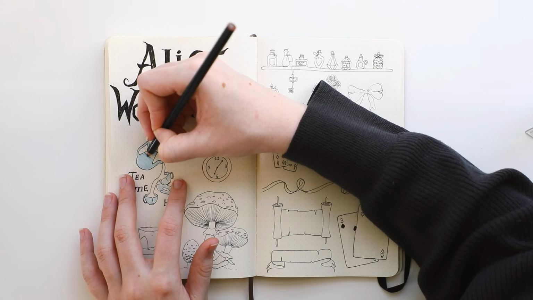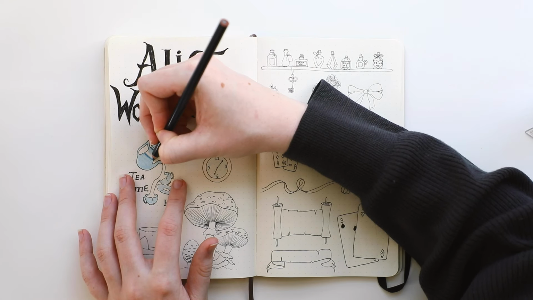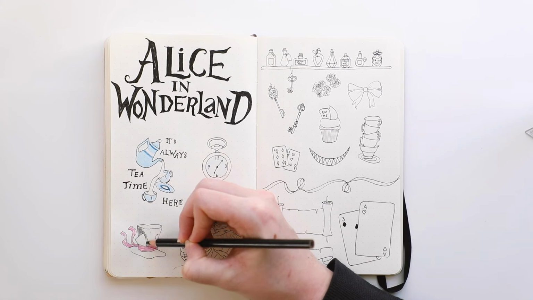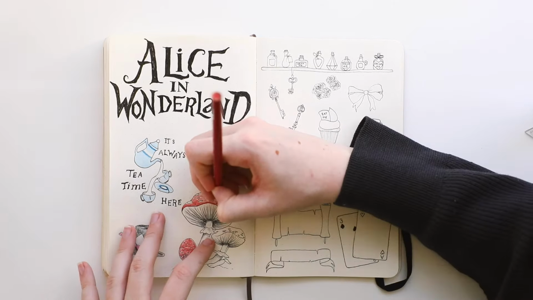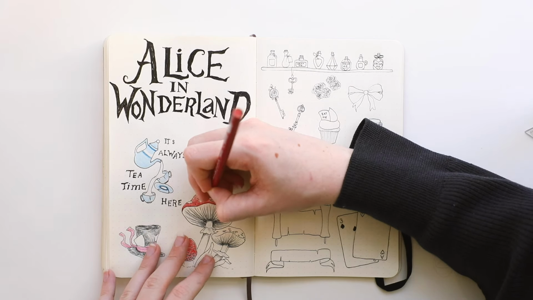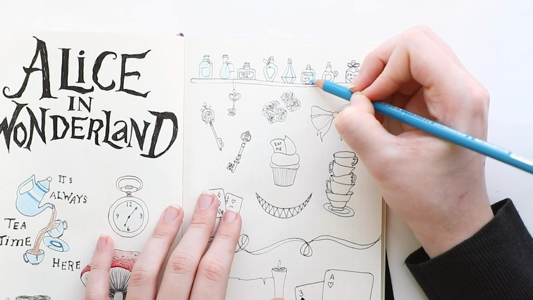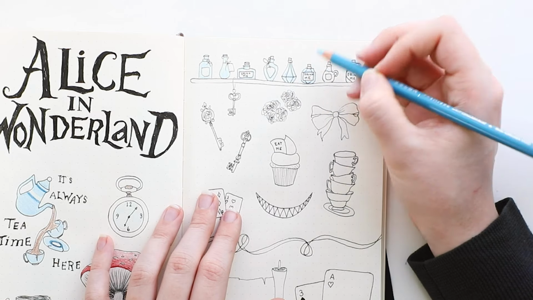I decided that for this spread, colored pencils would be more appropriate than markers. I grew up with the very whimsically illustrated book, and that was more the look I was going for than the one in the animated movie. Originally, I wanted to use watercolors, but the pages in this journal are just too thin for that.